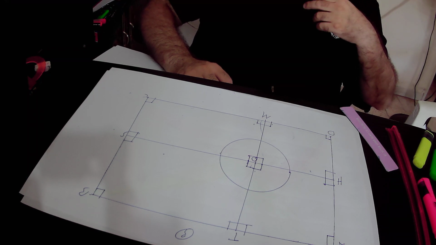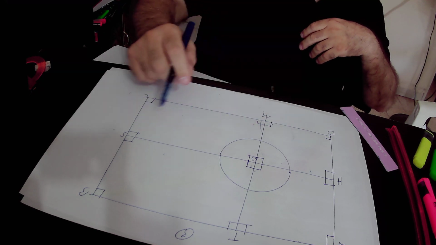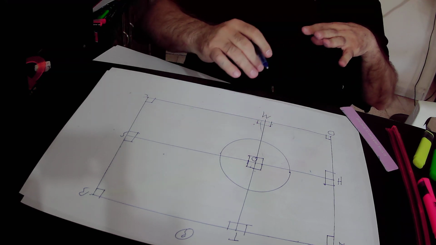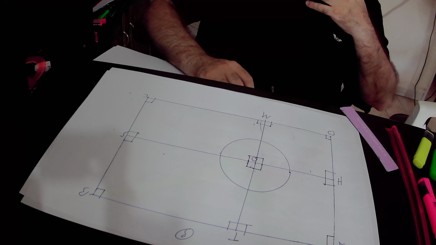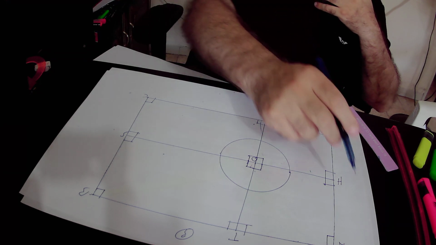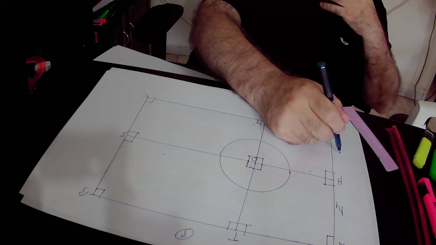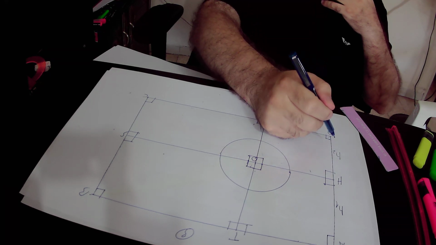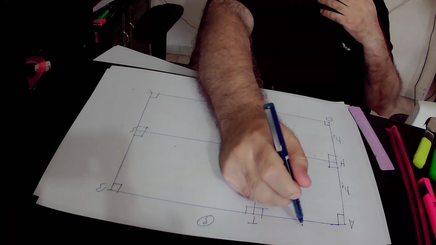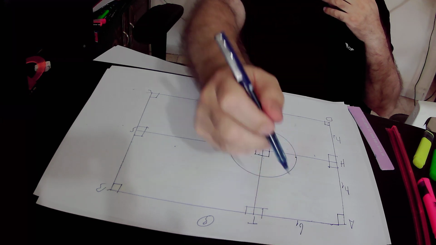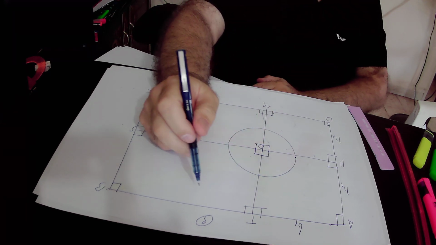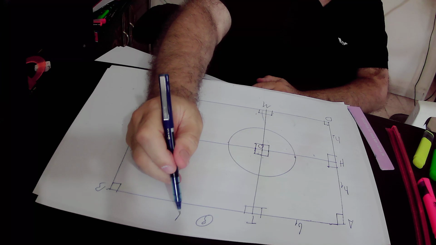So inside one rectangle ABCD, we have 4 small rectangles. So we define side AH as edge 1, we define side HD as edge 2, we define side AT as B1, and we define side TB as B2.